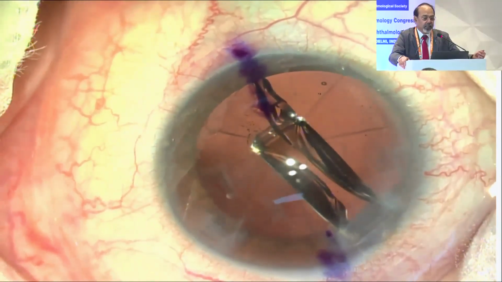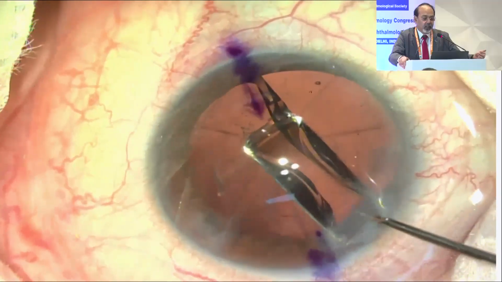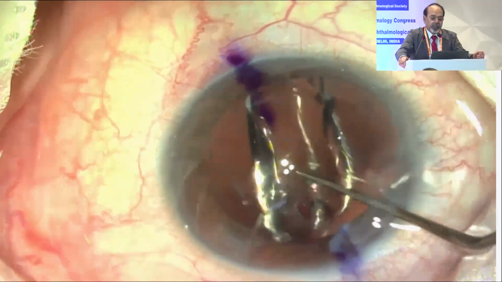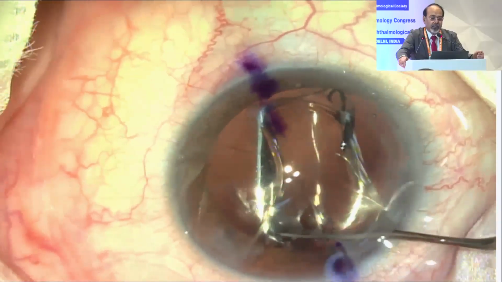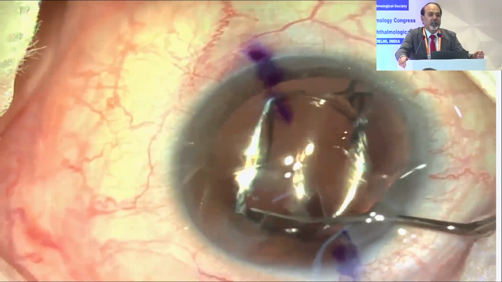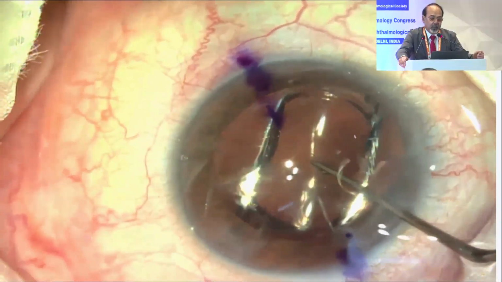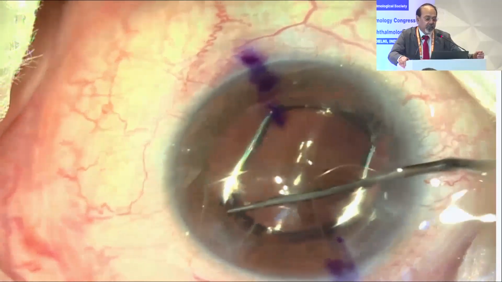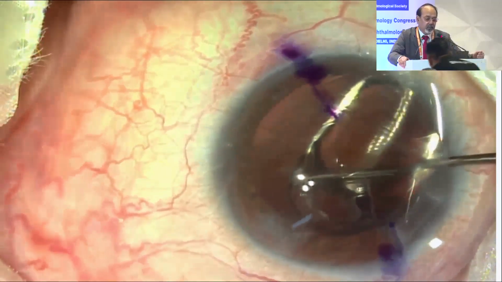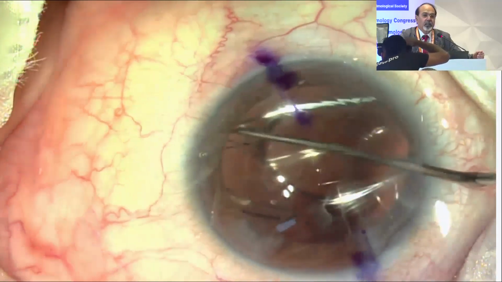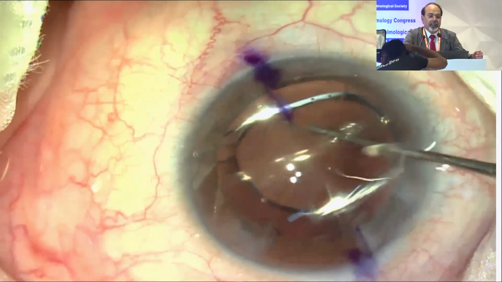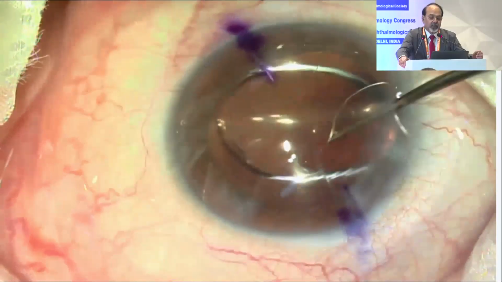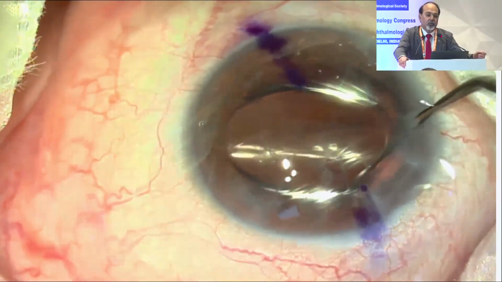And then you inject the IOL, and I would not prefer to inject it completely inside. I want to gradually insert it within the capsular bag and gently rotate it. And as you can see, despite the fact that there is so much manipulation, the lens being manipulated, there is no problem in these cuts which are there on the cornea. There is no problem of opening them.